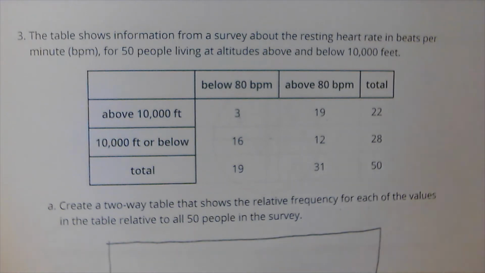So I just pull out my calculator. Let me remake my table here.